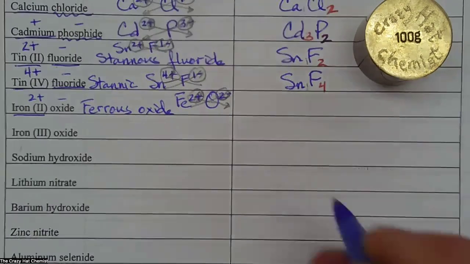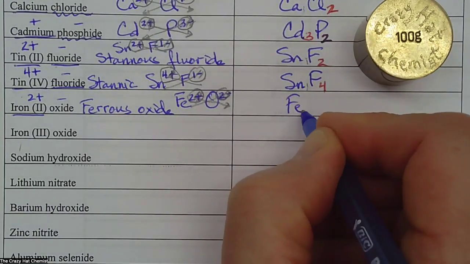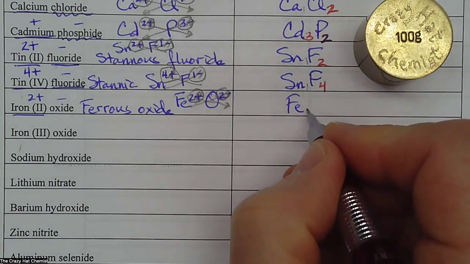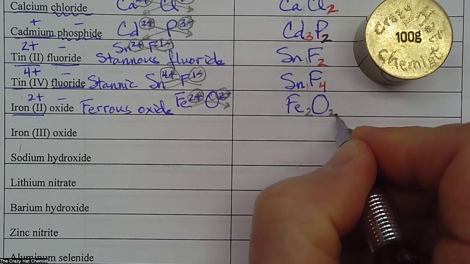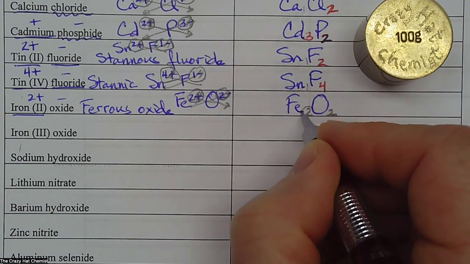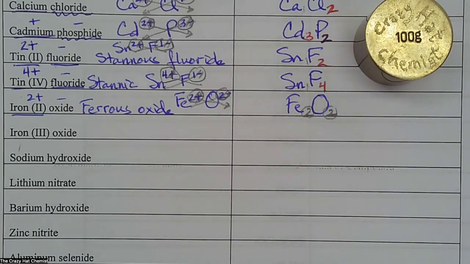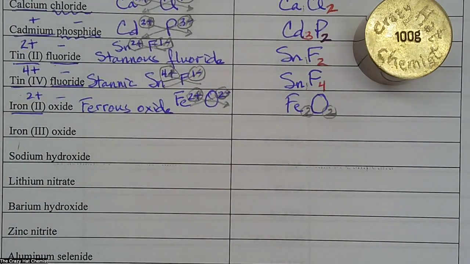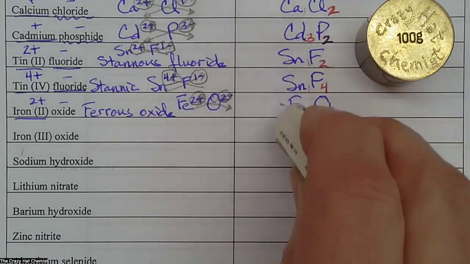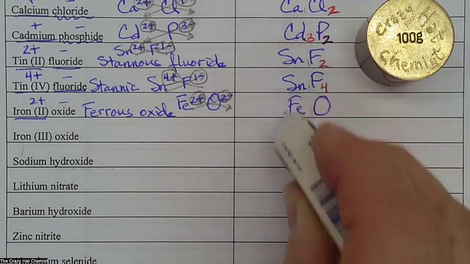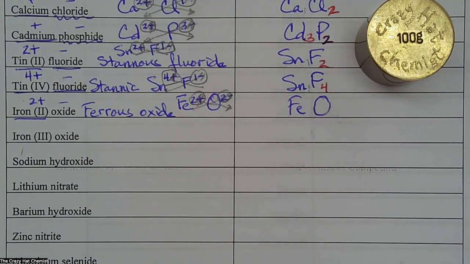Now, it will be Fe with a 2, and I'm going to put this in pencil, and then an O with a 2. Now, something about these 2's, and I'm going to circle them. See these 2's? Can they be reduced? Oh, yes, they most certainly can. So if you can, you must reduce. So I'm going to erase those 2 numbers. So now the correct formula for ferrous oxide is FeO.